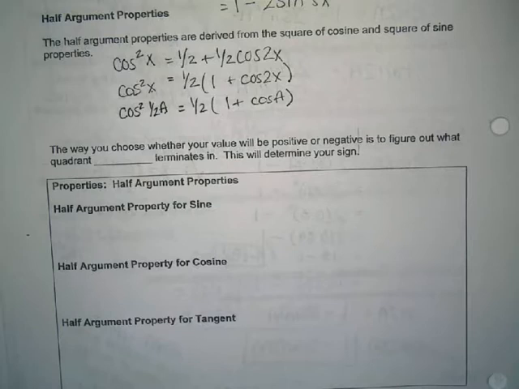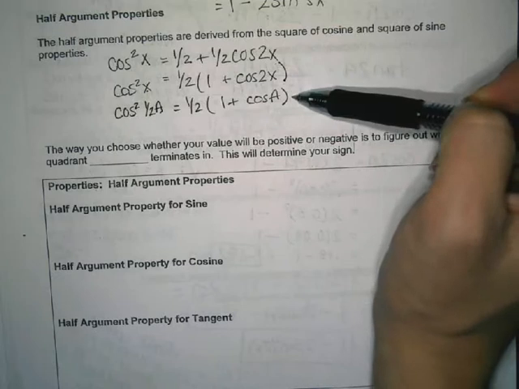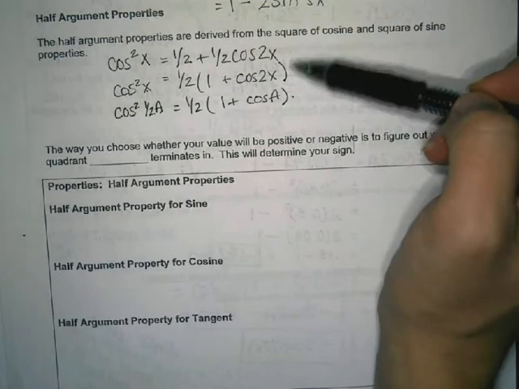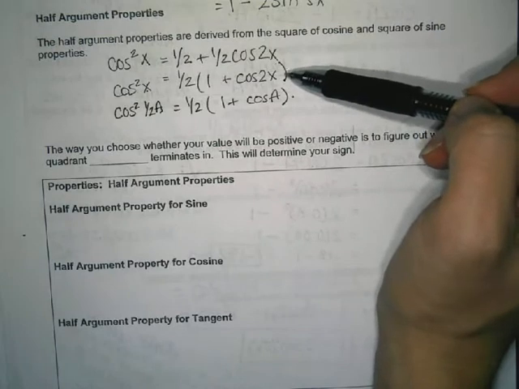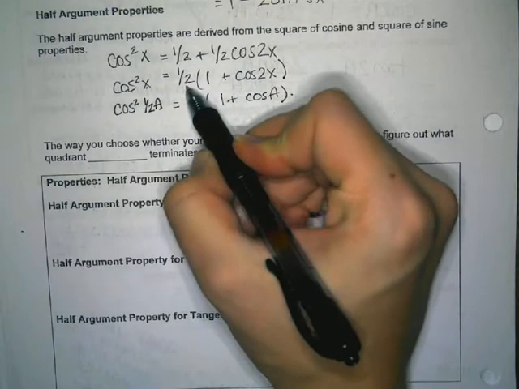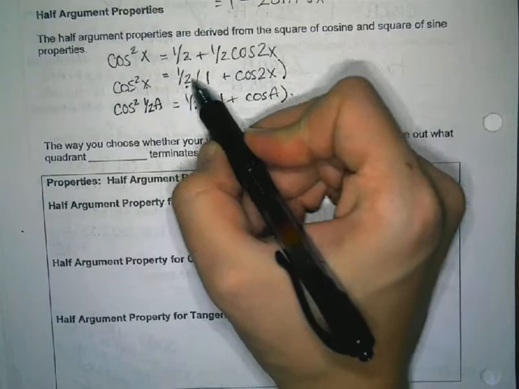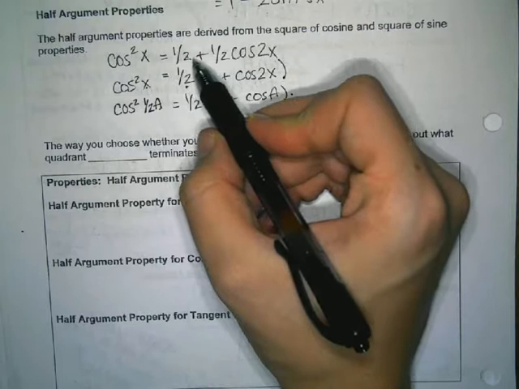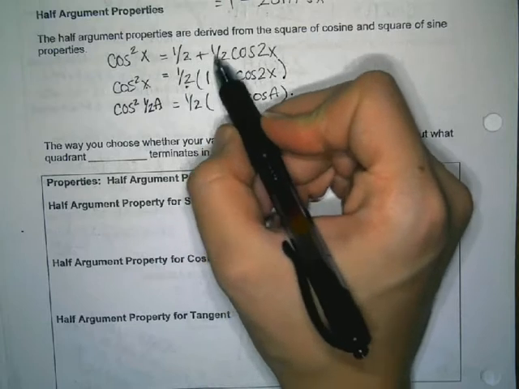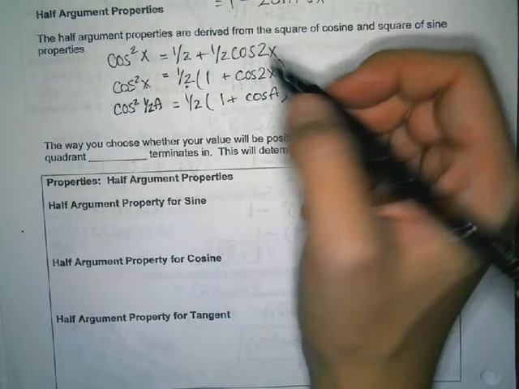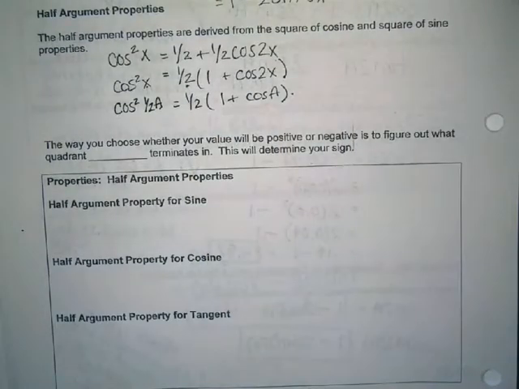Nothing disappeared. All I did was pull out a 1/2 out of each term. Because if we were to redistribute, you'd have to have a 1 there to get the 1/2 on top. If I redistributed this 1/2, wouldn't I get what I started with? Yeah. So all I did was pull out the 1. And the only reason I do that is because on your property sheet, that's how it's written, with the 1/2 outside the parentheses.